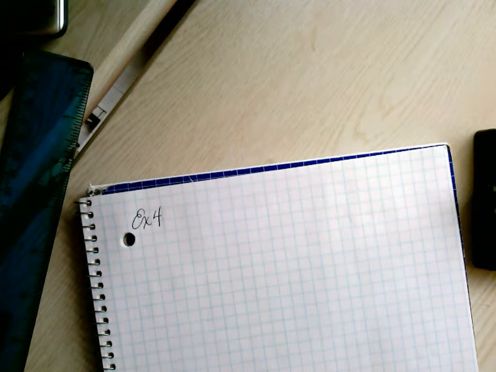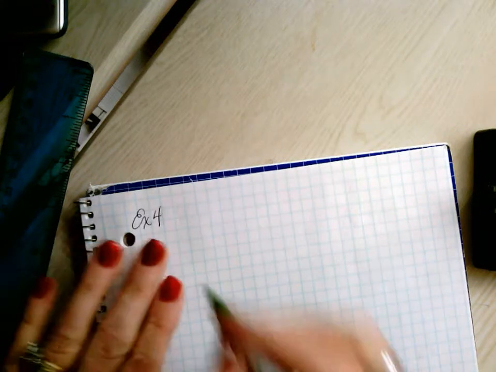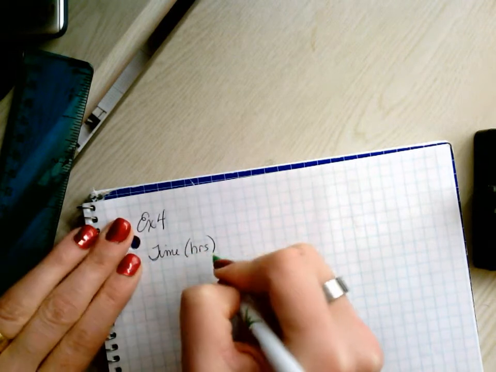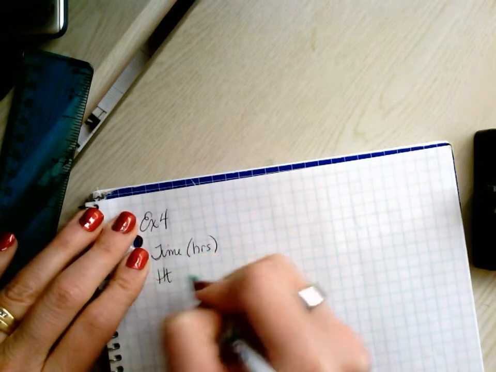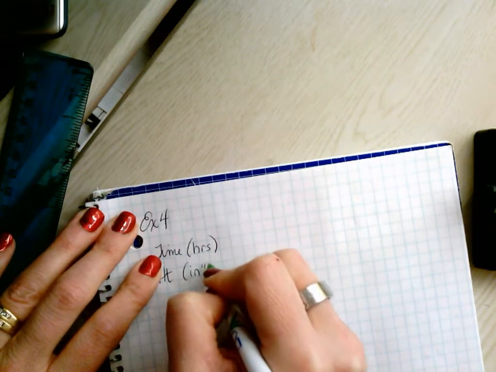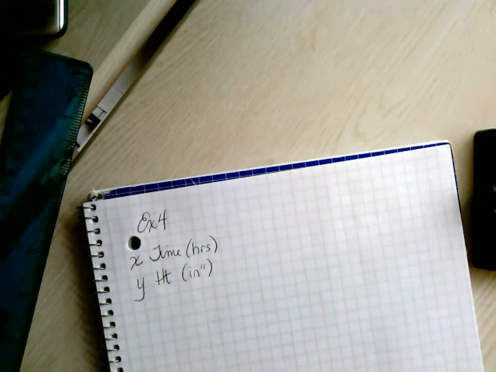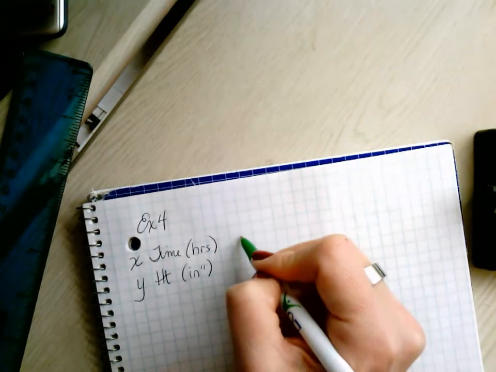So, the table below shows a plant's growth in 8 hours. So, it can grow up to 4 feet in 1 day. Okay, so let's look at the table. Time in hours compared to height in inches. They're calling time the x value and height the y value.